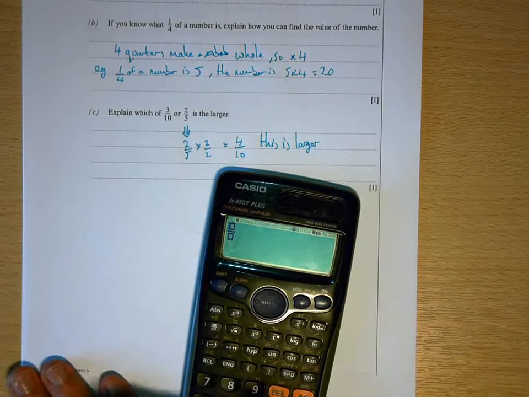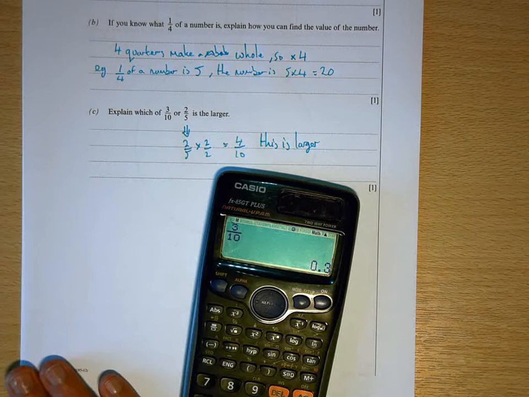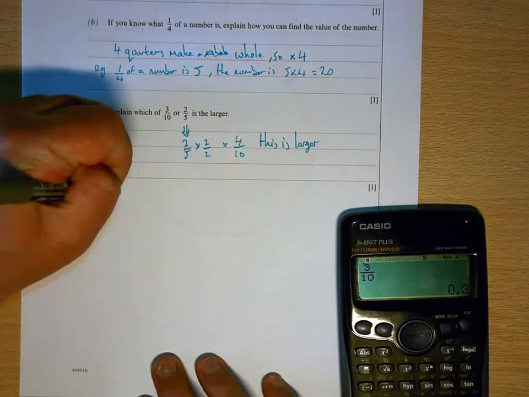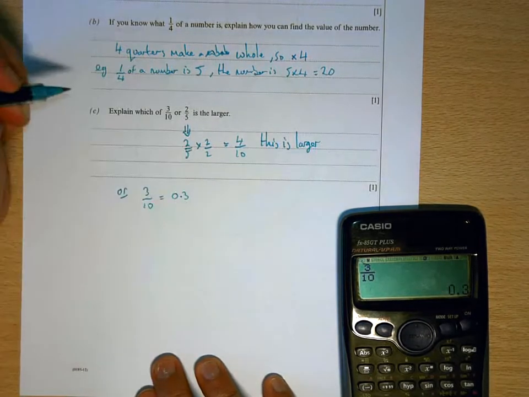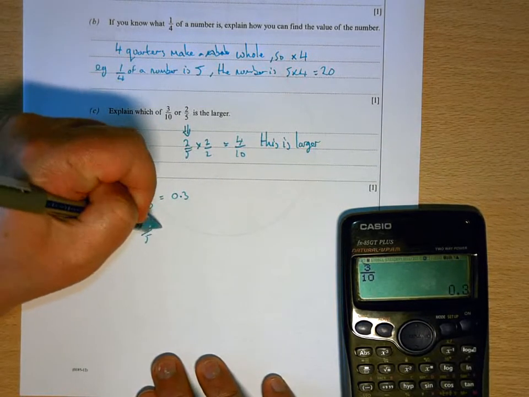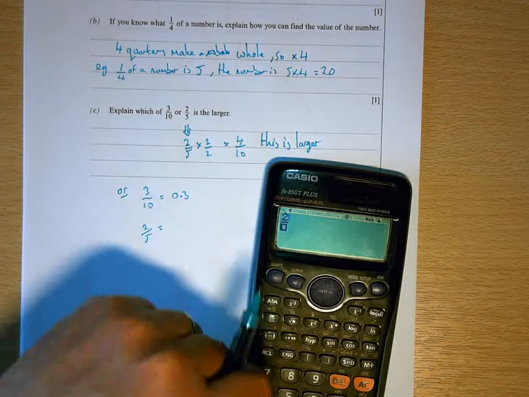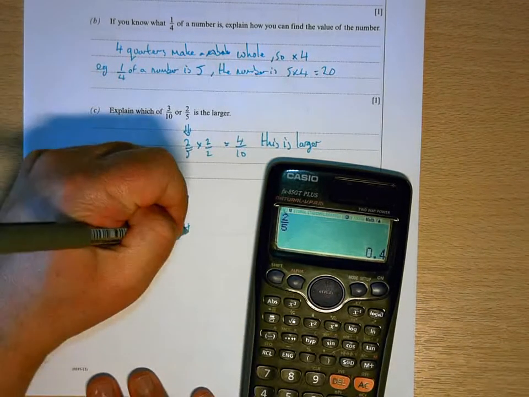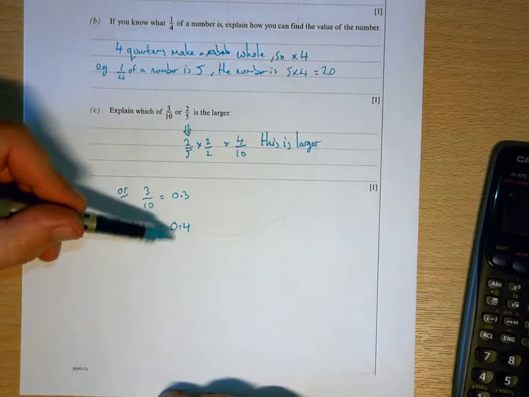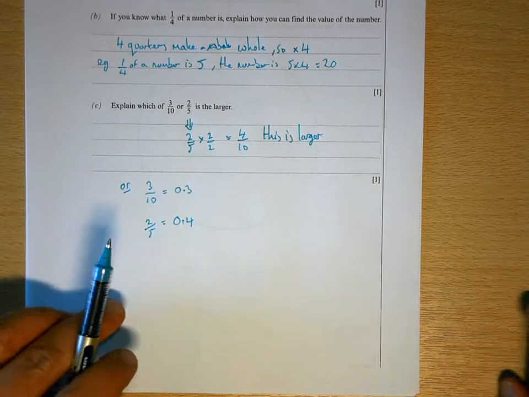Another way you could have done it, this is a calculator paper, is using your calculator. You got the fraction button in your calculator, 3/10, which you can turn into decimal is 0.3. Do the same with 2/5. Fraction button 2/5 equals, change it to decimal, 0.4, and again you can tell there that 0.4 is bigger than 0.3. So either of those methods will do the job for you there.